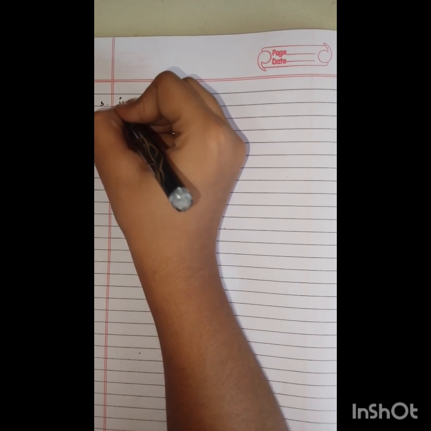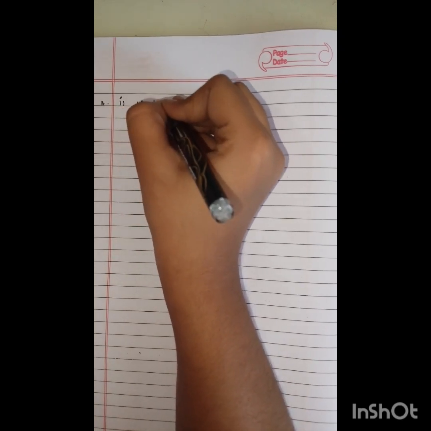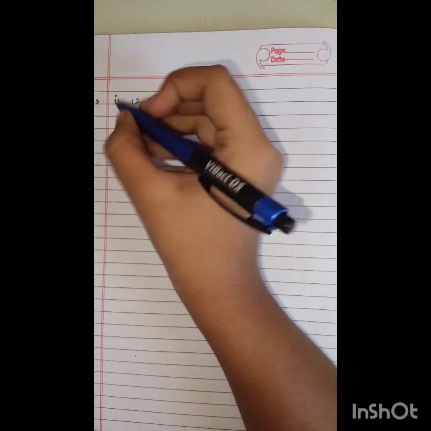For the third question, they are asking us to find the LCM and HCF by applying the prime factorization method.